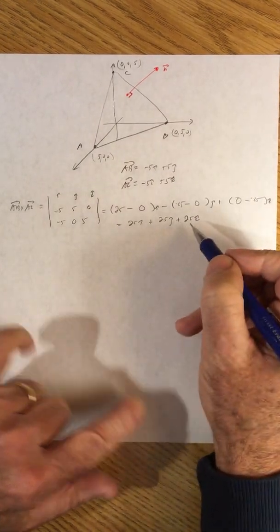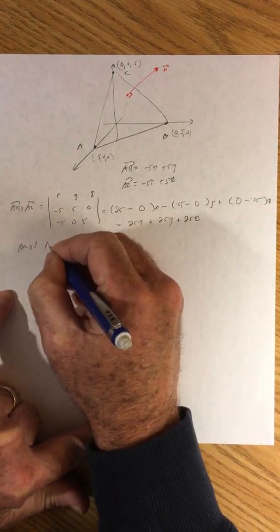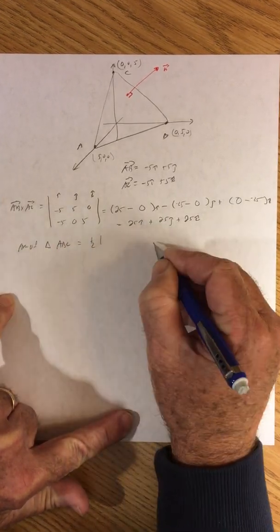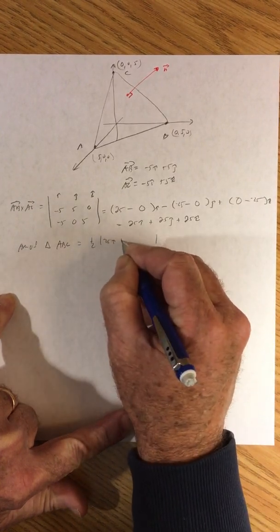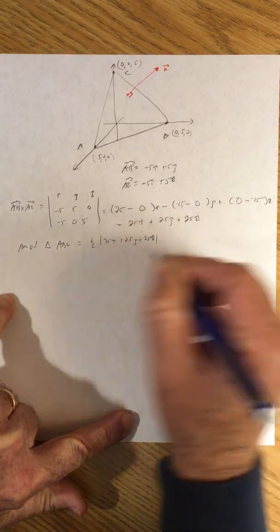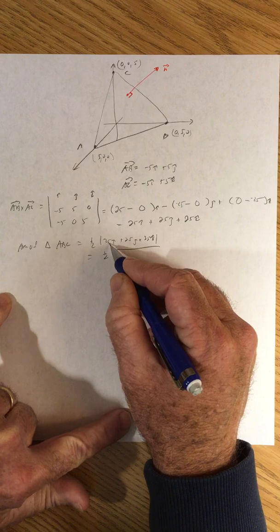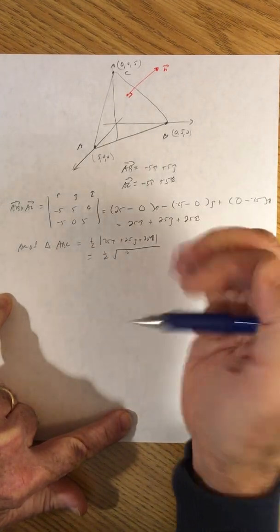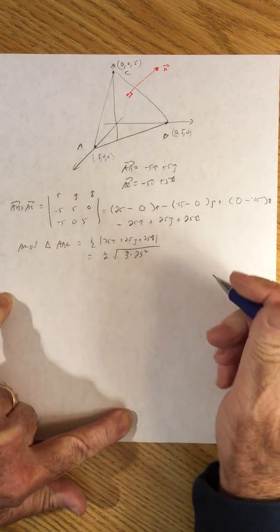All right, so if I want to find the area of triangle ABC, it's 1/2 of the magnitude of this cross product. Okay, or 1/2 times the square root of 25 squared plus 25 squared plus 25 squared, which is 3 times 25 squared.